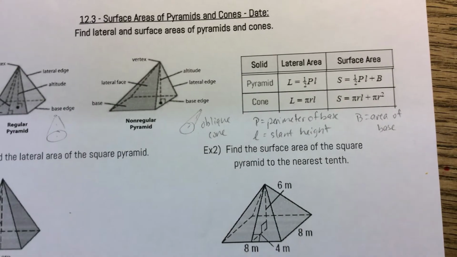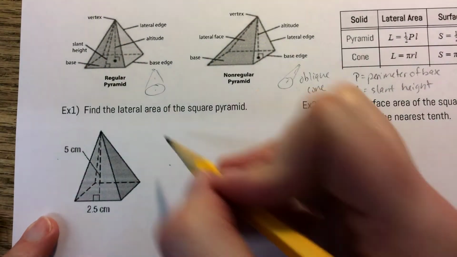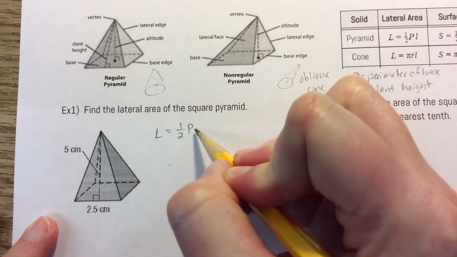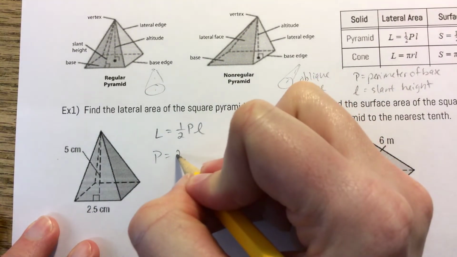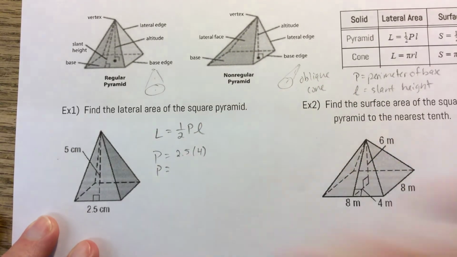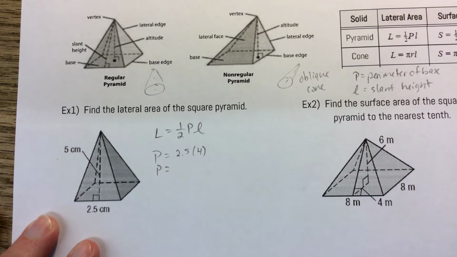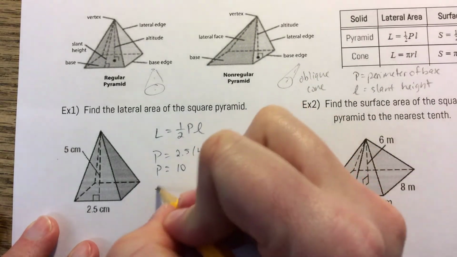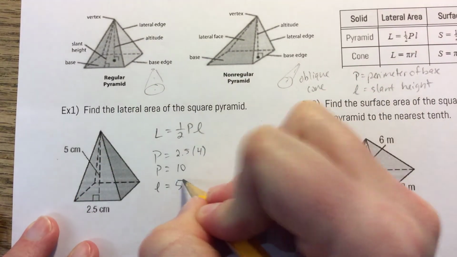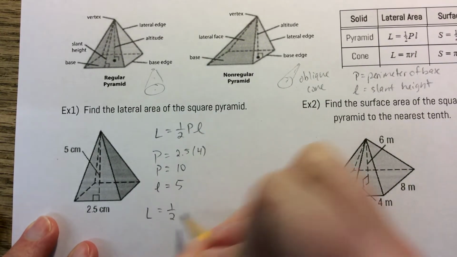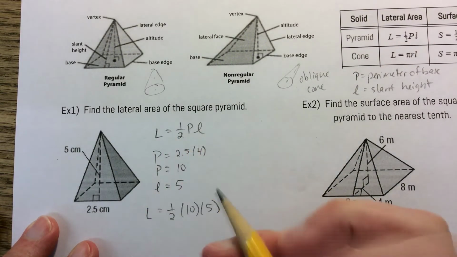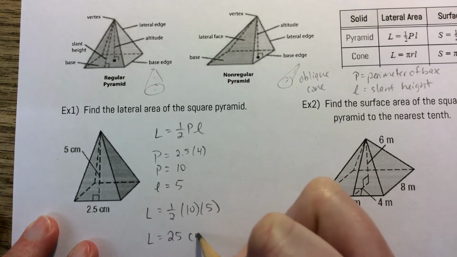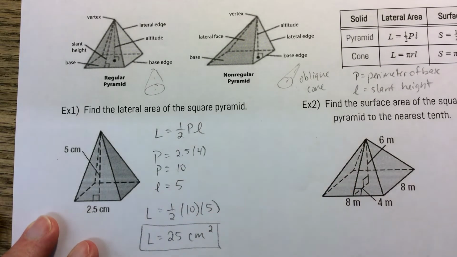Okay, so for our examples, first one, find the lateral area of the square pyramid. So lateral area is 1/2 perimeter of the base times the slant height. So my perimeter of the base, this is a square pyramid, so all four sides are 2.5. So I'm doing 2.5 times 4, which gives me 10 for the perimeter. The slant height they gave us right here, that's 5. So if I do 1/2 times 10 times 5, plugging it into this formula, that's going to give me 25 square centimeters for the lateral area.